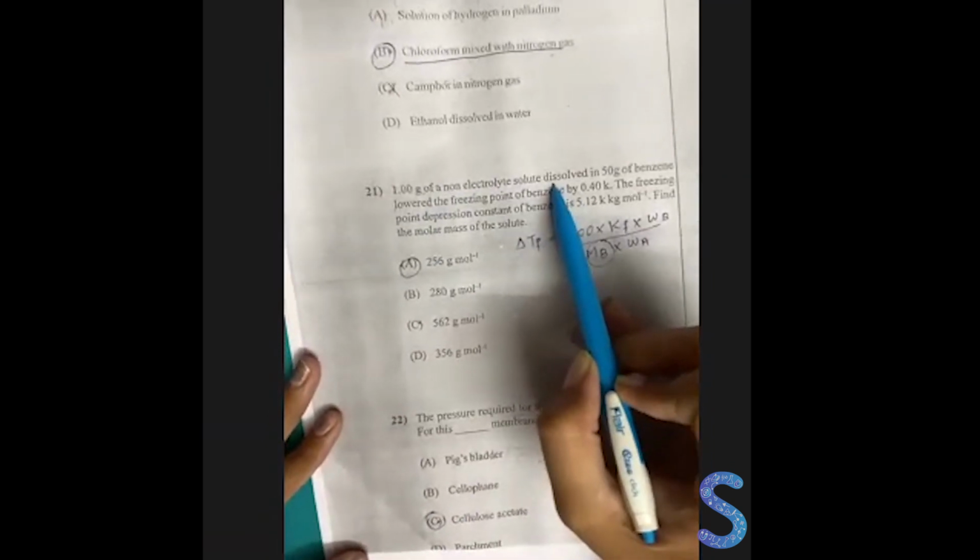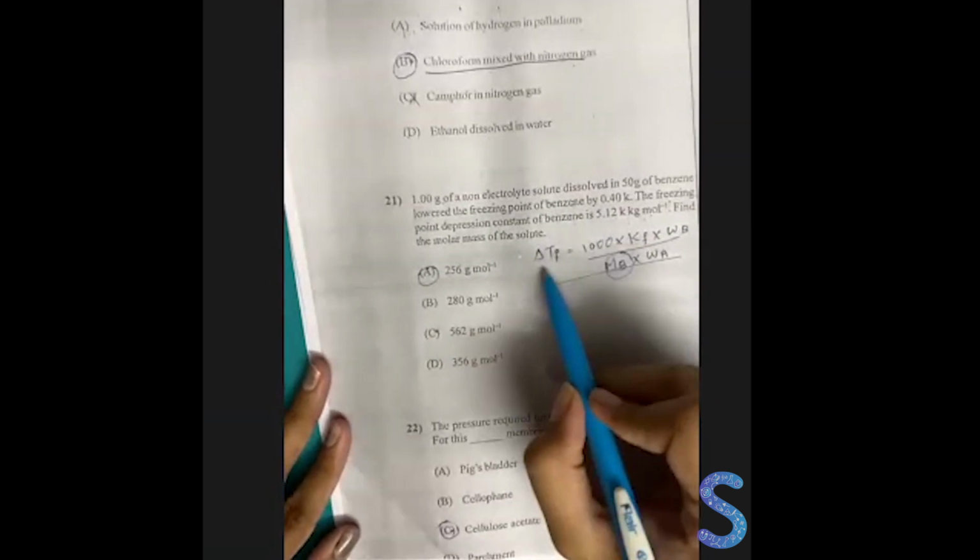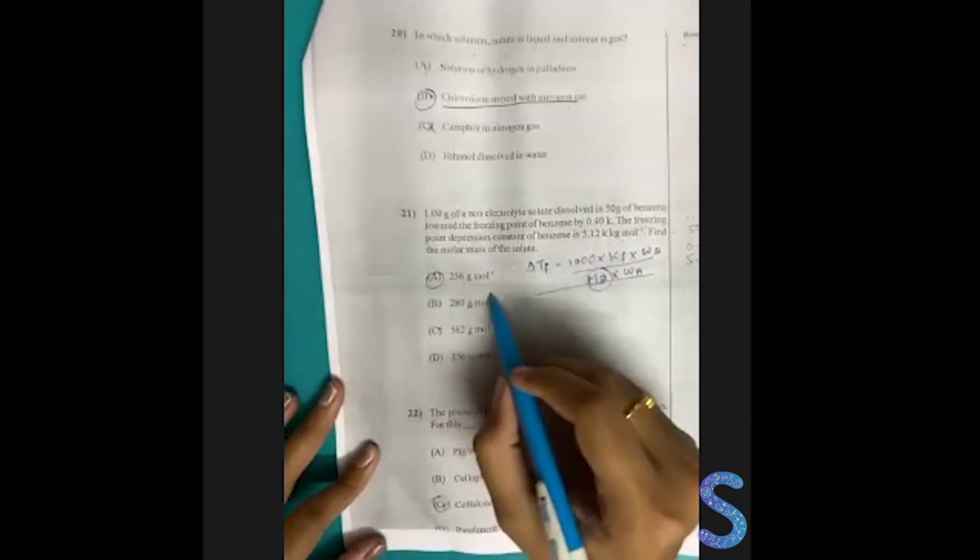Next, 1 gram of a non-electrolyte solute dissolved in 50 gram of benzene lowered the freezing point of benzene by 0.4 Kelvin. The freezing point depression constant of benzene is 5.12 Kelvin kilogram per mole. Find the molar mass of the solute. So we can apply the formula delta Tf equals 1000 multiplied by Kf multiplied by WB divided by MB multiplied by WA, and then we can make MB the subject and calculate the answer. So the answer is 256 gram per mole.